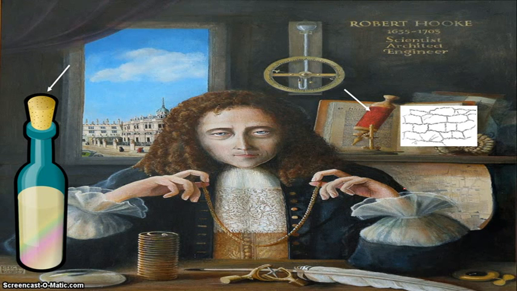And just like in prison, you know how prisoners are put in different small rooms? These are cells. So that's why he named what he had seen under the microscope cells. Here is the bee. She wants to tell us that what he saw under the microscope and called cells kind of looks like honeycombs. Interesting.